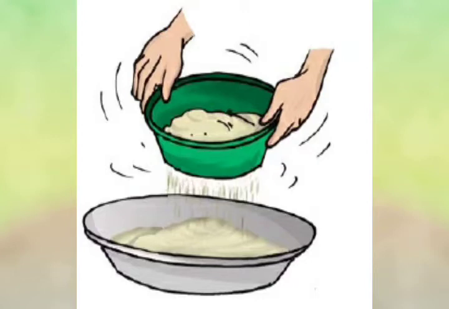Now we will come to the topic, methods of separation. So what is separation? The process by which constituents of a mixture are set apart from one another to get pure substances is called separation.